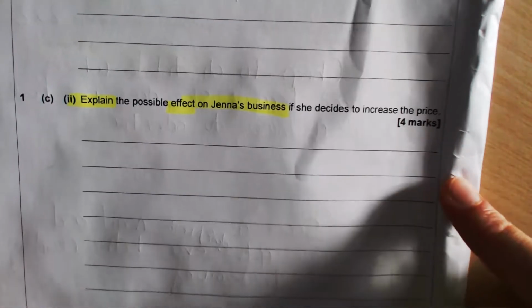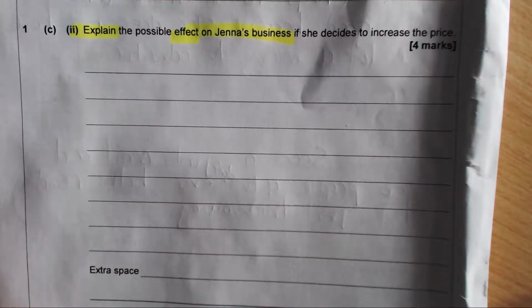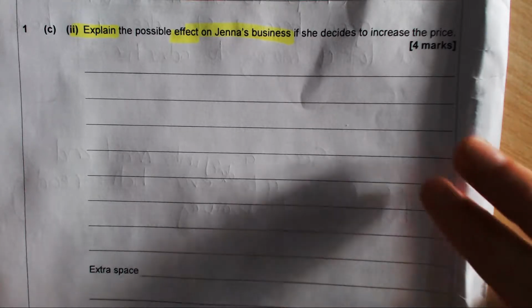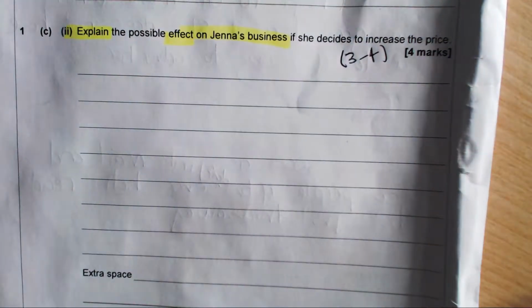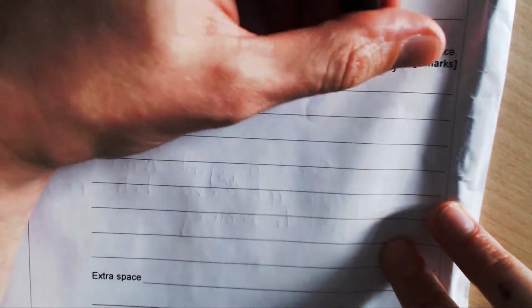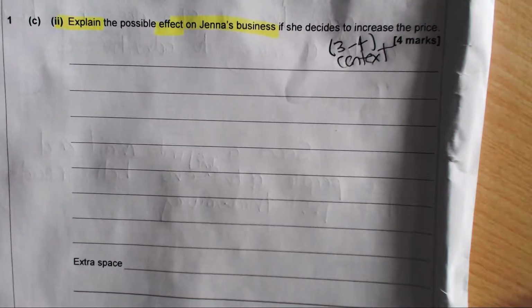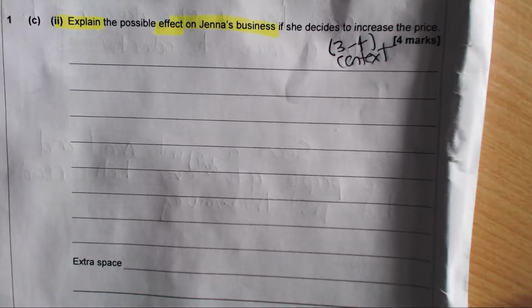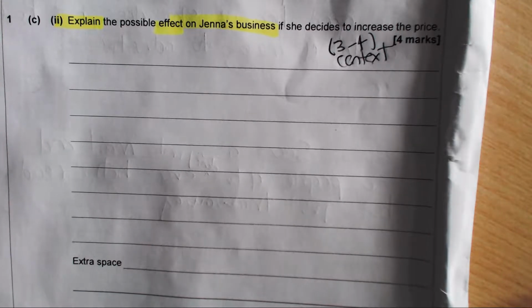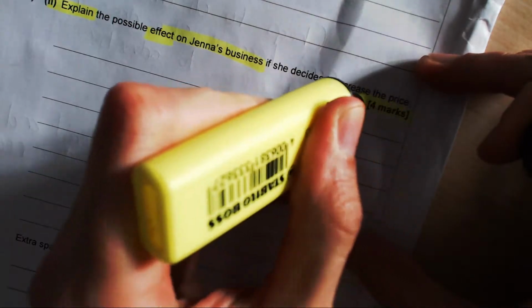What I mean by that is that if your answer could be written or read about any business, then it's not in context. This question needs to be based on the context. And in fact, you can't get to the top end marks, which are 3 to 4, without context. I could show you the mark scheme. I won't. Just take my word for it. You can't get those 3 to 4 marks, i.e. the higher end of the band, if your answer is not in context. Notice again, it is 4 marks.